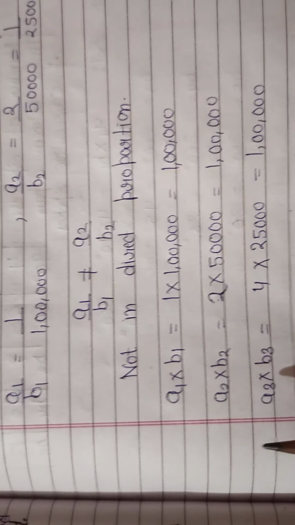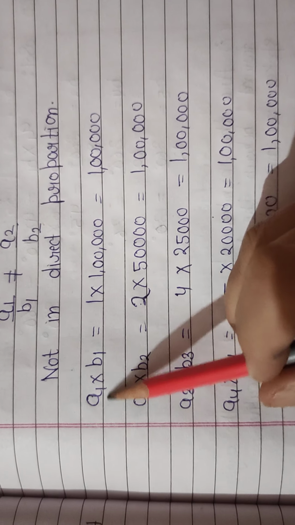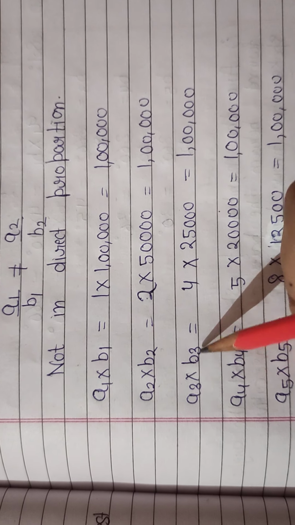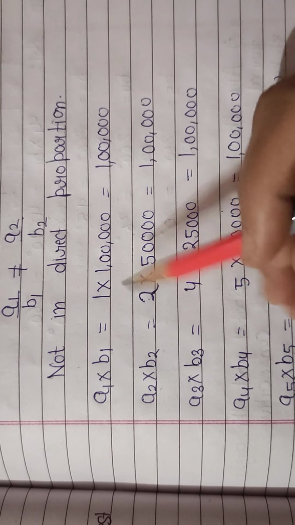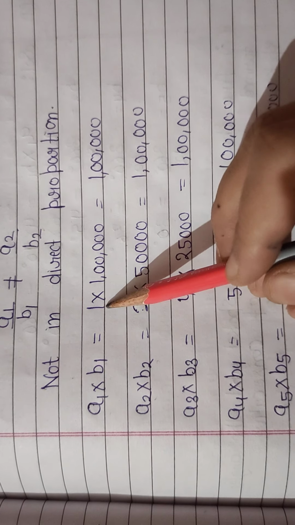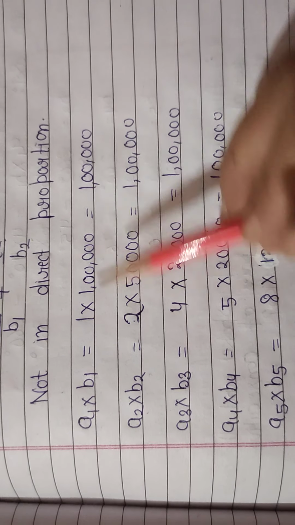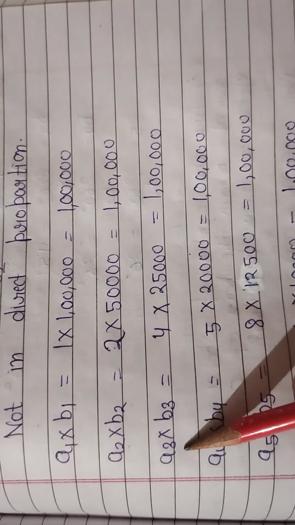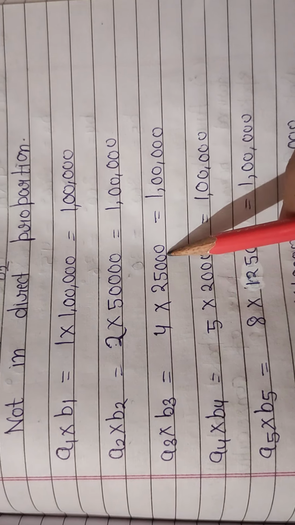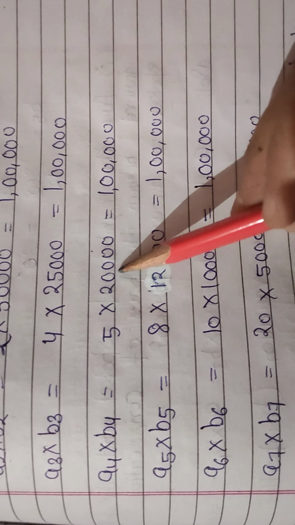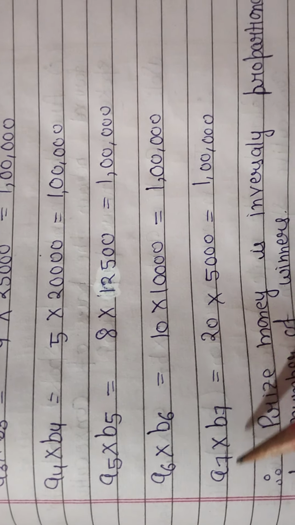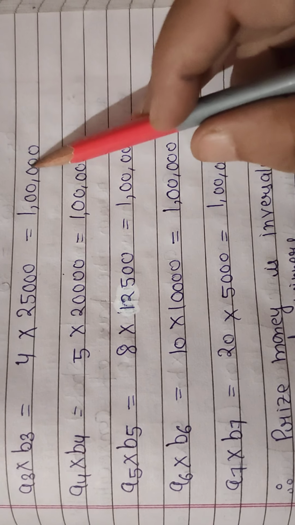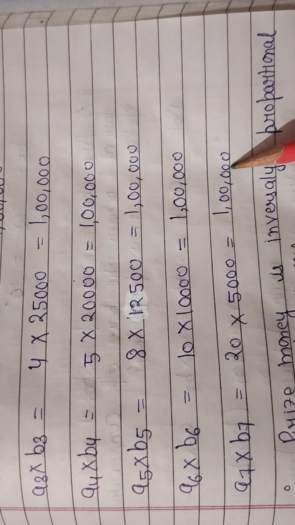And now for inverse variation, I will find out A1 B1, A2 B2, A3 B3. Similarly, I will find out all. A1 B1 is coming 1 into 1 lakh, 1 lakh. A2 B2, 2 into 50,000, 1 lakh. A3 B3, 4 into 25,000, 1 lakh. Similarly, you will see up to A7 B7, each and every one is coming 1 lakh.